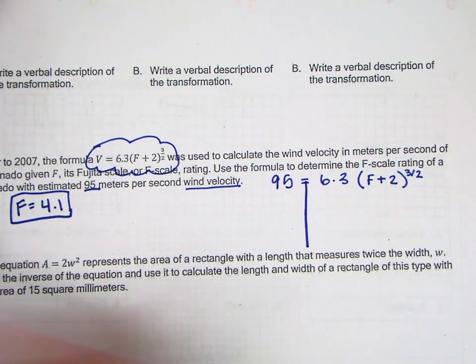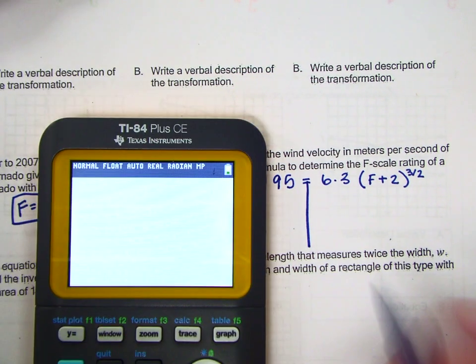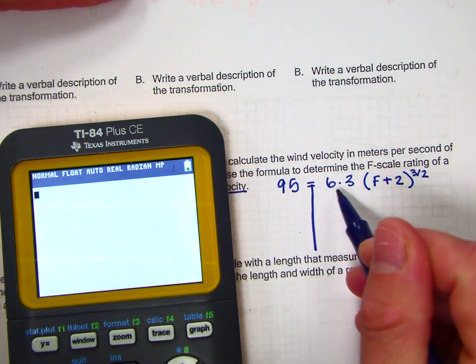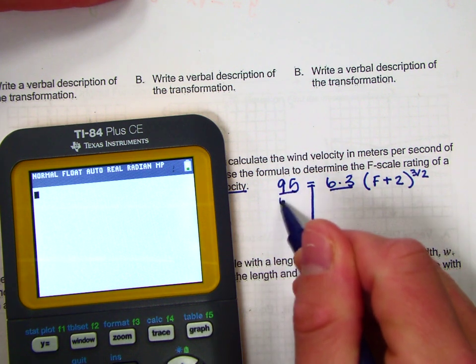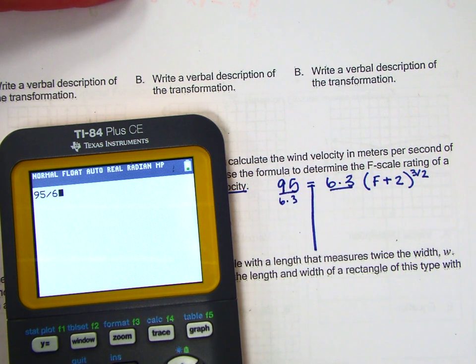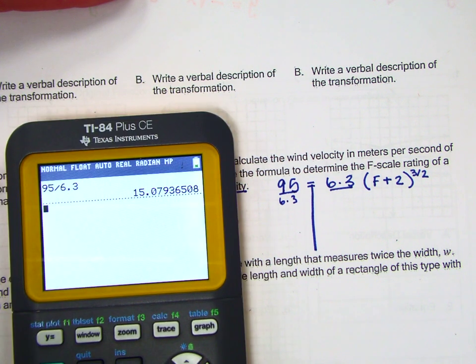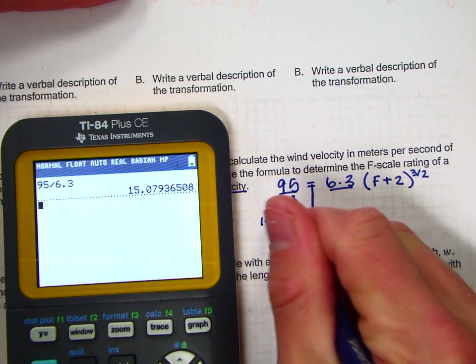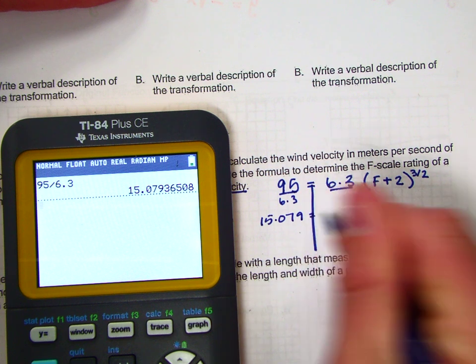So I'm going to draw my line, and some of you might prefer this way. So first, I'm going to reverse PEMDAS. So I'm going to divide by 6.3. So 95 divided by 6.3. So I'm going to get 15.079.